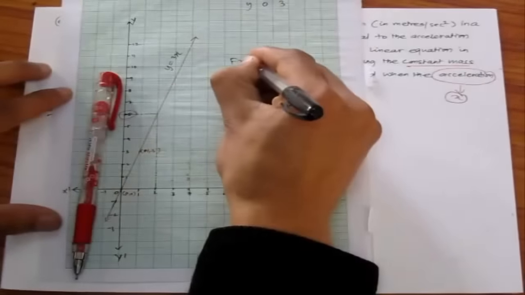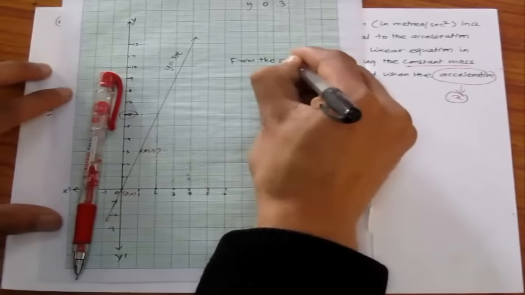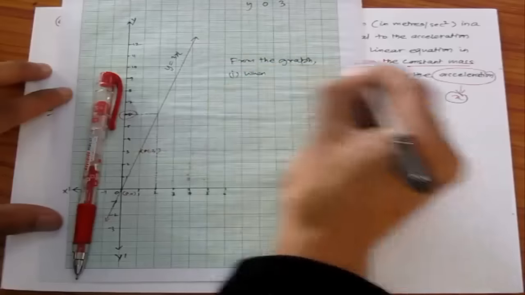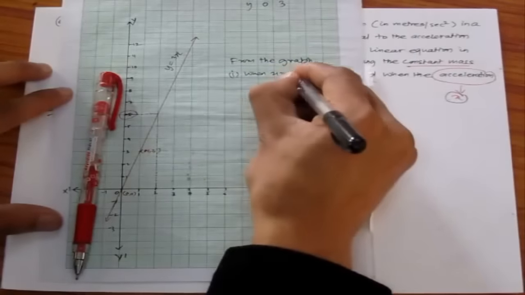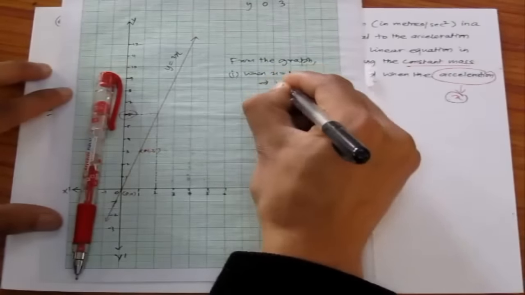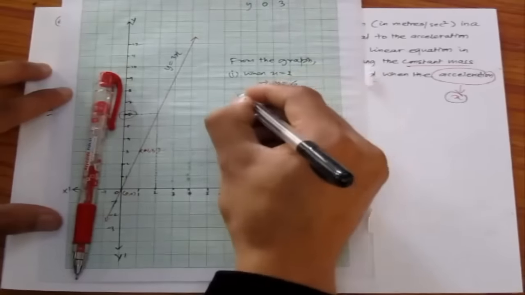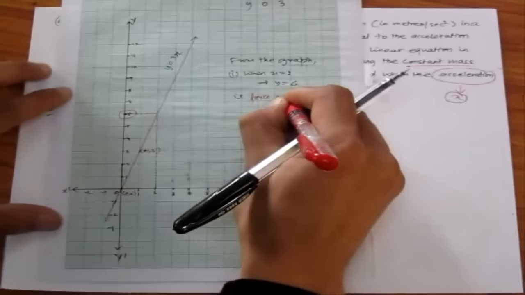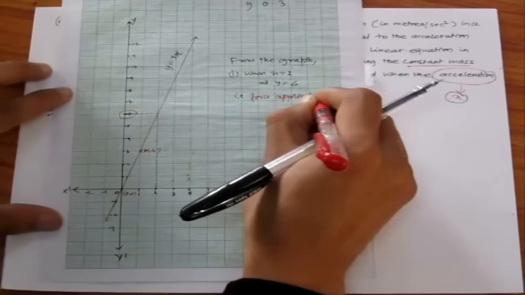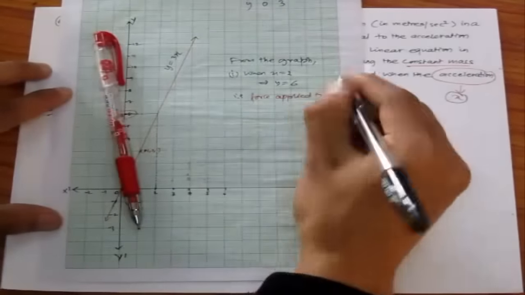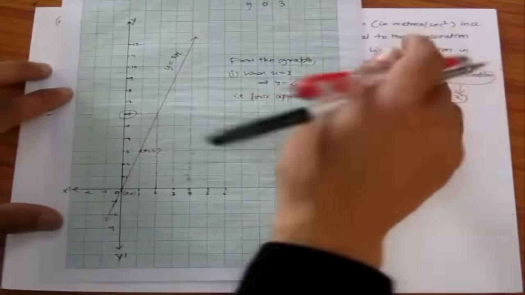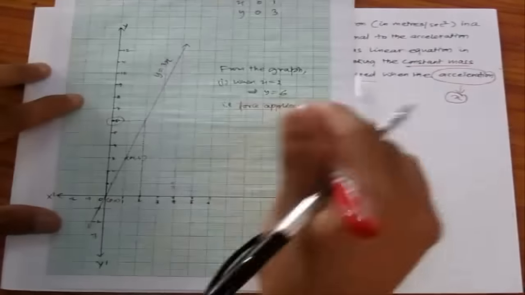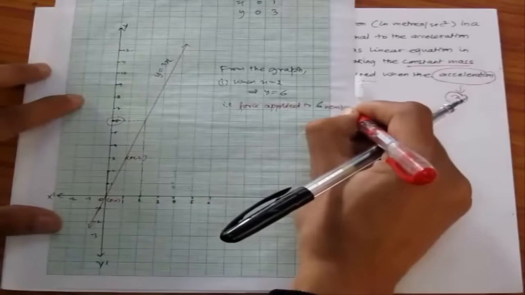So from the graph, when acceleration, that is x, equals 2, it implies the y value is 6. Y means force, so the force applied is 6. And what is the unit of force? In this particular question, the unit has already been given. So we write down 6 newtons.